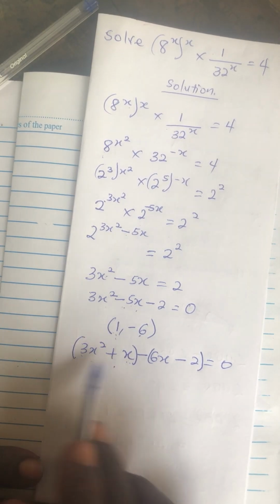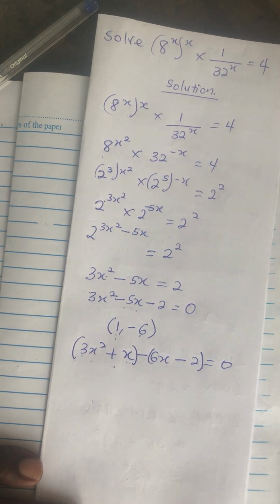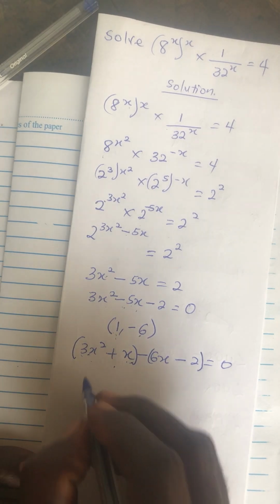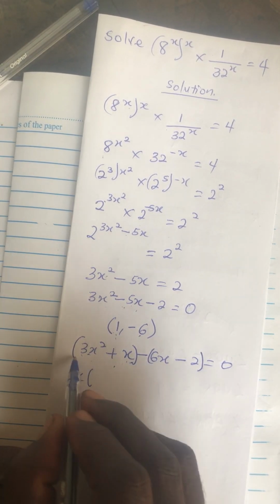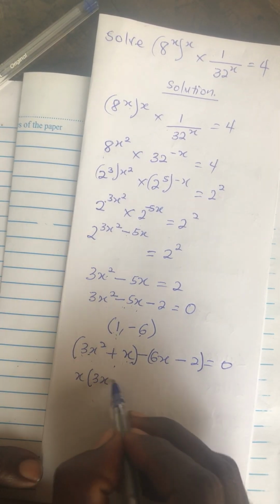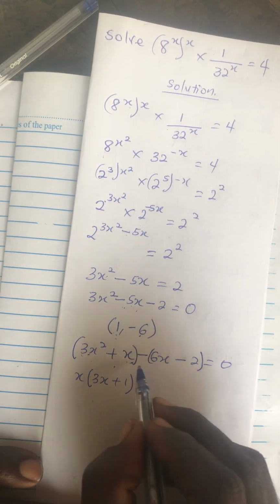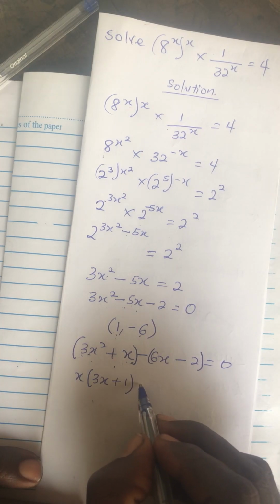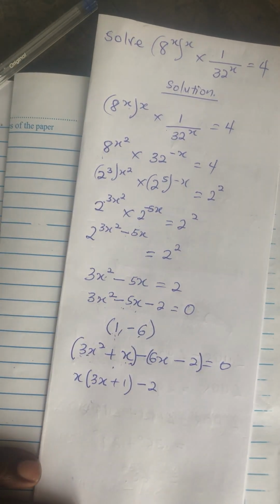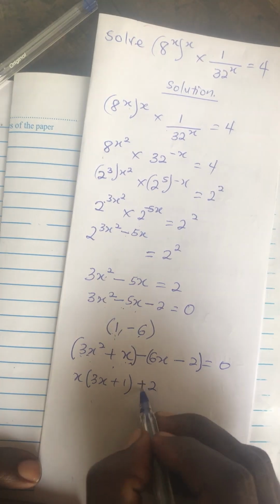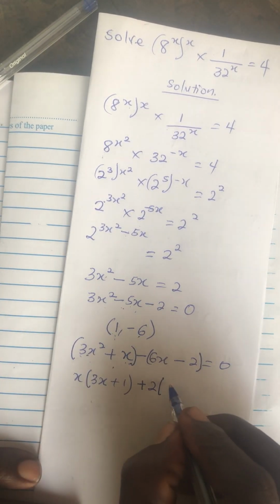The common factor here is obviously x. So we have our x out. What is left? 3x plus 1. Then our constant term here, that is positive 2. Then what is left here?